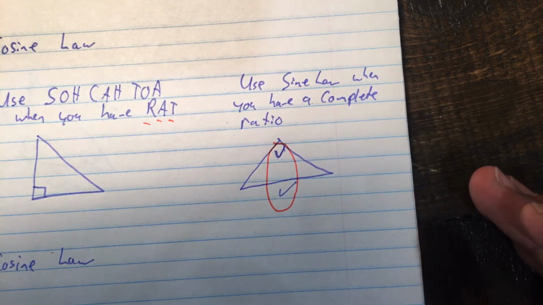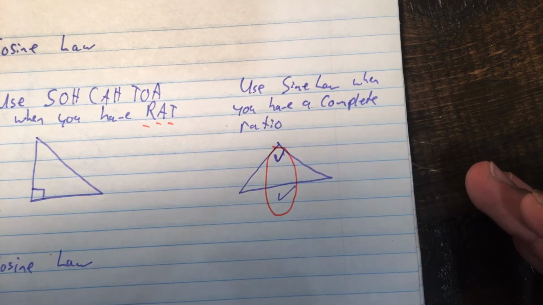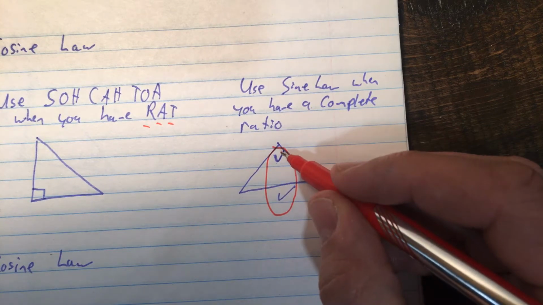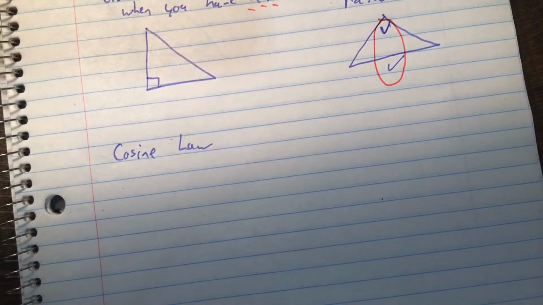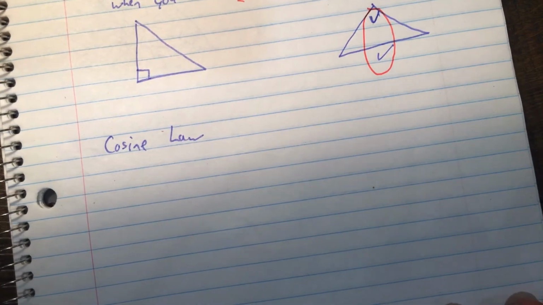Use your sine law when you don't have a right angle triangle, but you have a complete ratio or the ability to get a complete ratio. So you have an angle with corresponding side that are both known. In other cases, if you've exhausted those possibilities, now we're into cosine law.